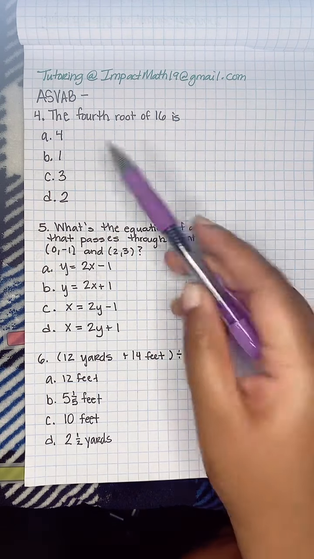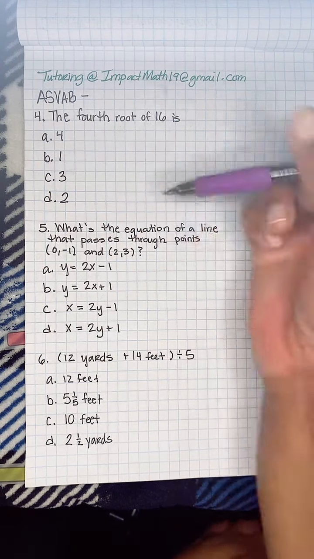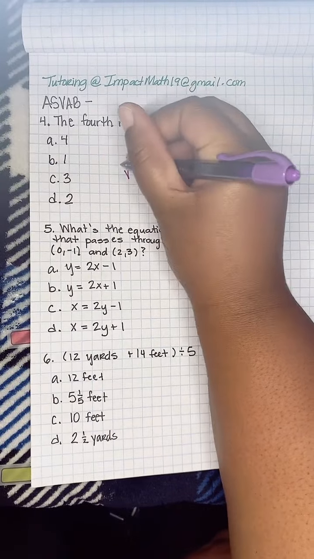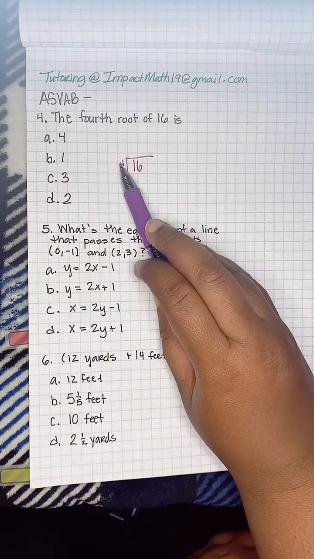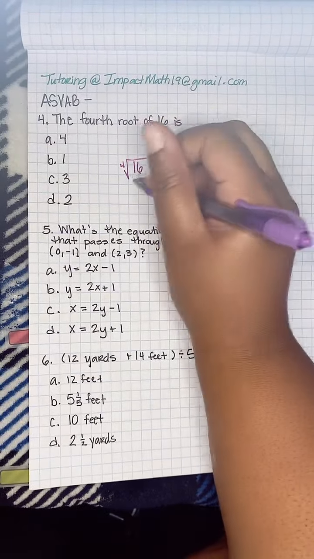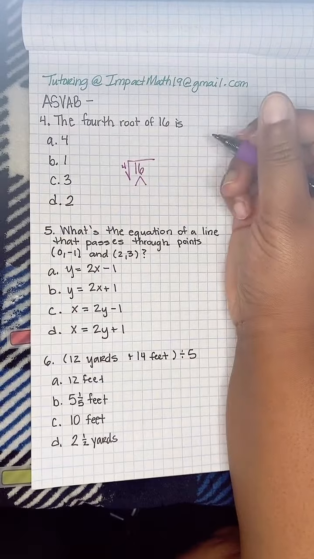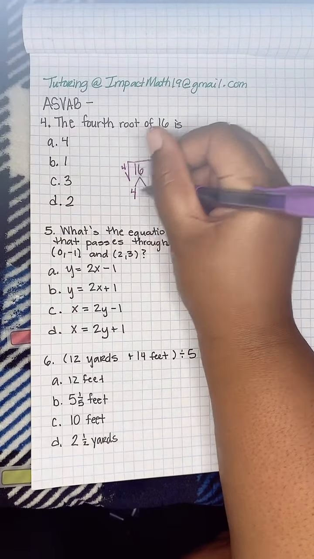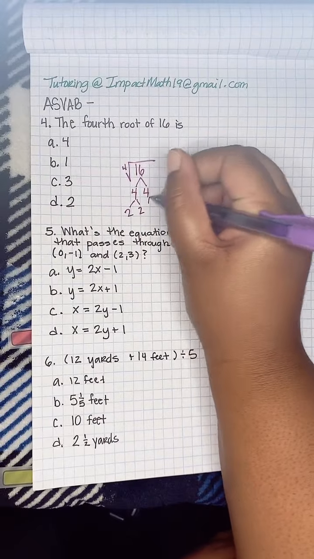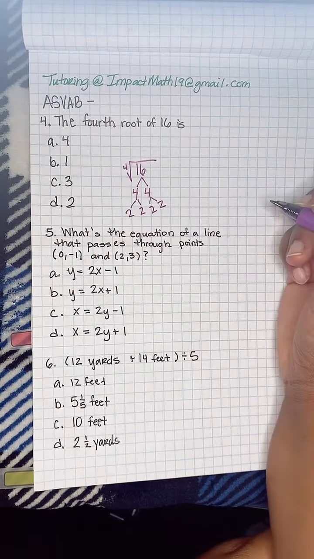So, the fourth root. Okay. So, 16, fourth root means we're taking a fourth root like this. Okay. And how we do that is we have to figure out what times what gives us 16. Well, 4 times 4 does. And we could break down 4 into 2 times 2 and 2 times 2.